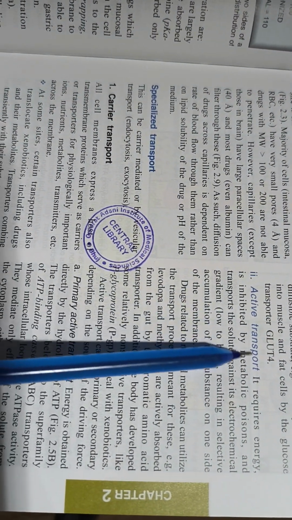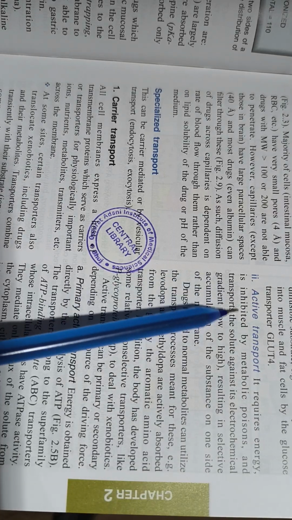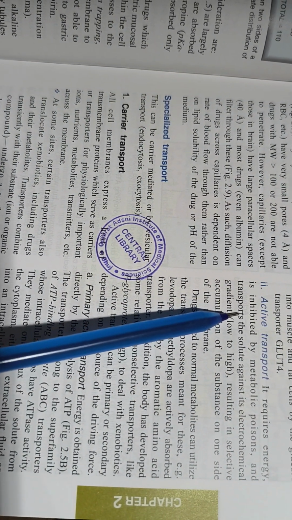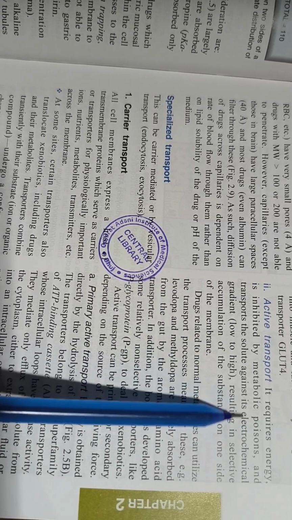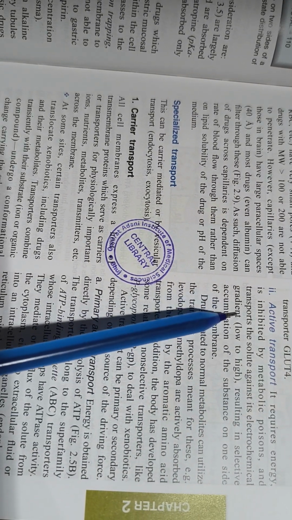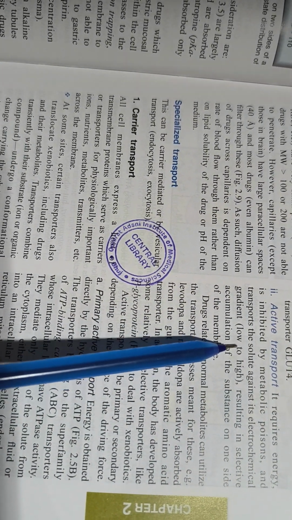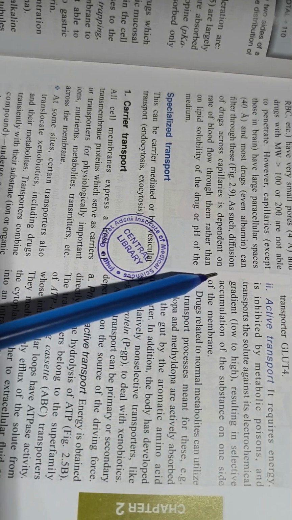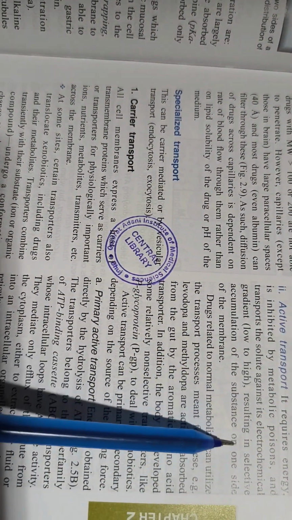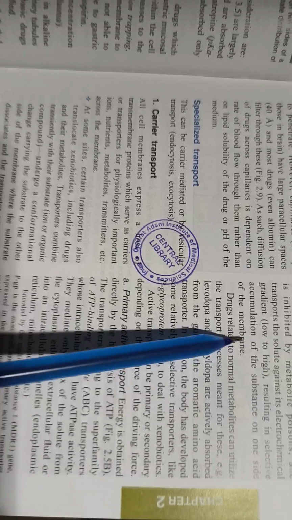Second is active transport. It requires energy, is inhibited by metabolic poisons and transports the solute against its electrochemical gradient, which is low to high, resulting in selective accumulation of substances on one side of the membrane.